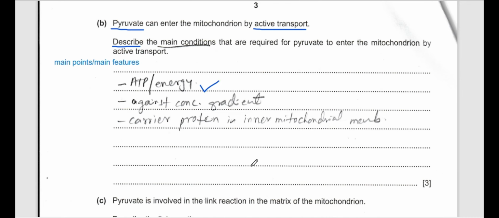The second important point is that for active transport of any molecule or any substances across the cell surface membrane, it should be against the concentration gradient. It means you are actually moving the molecules from low concentration to high concentration. So it is up the gradient. It is against the concentration gradient.